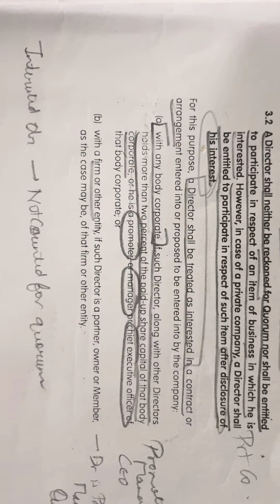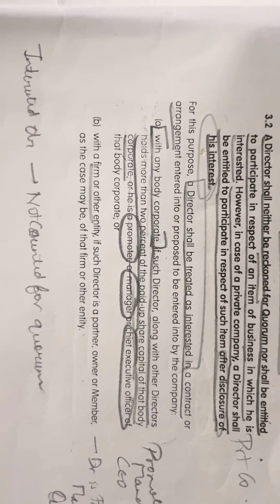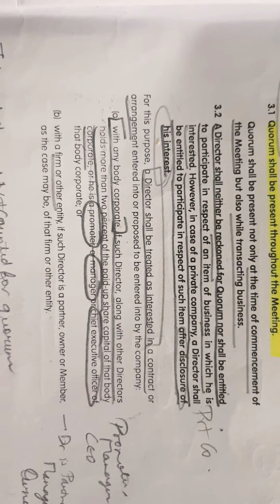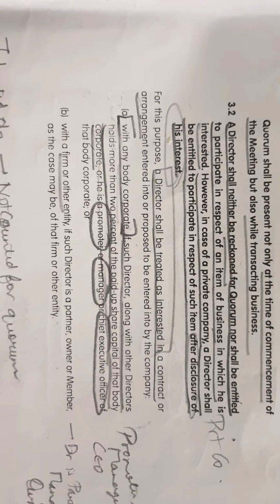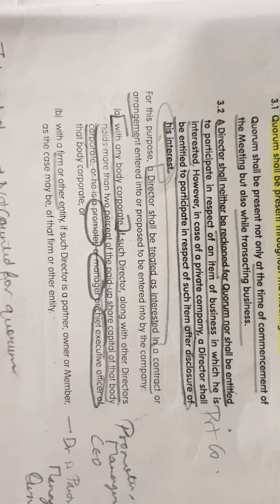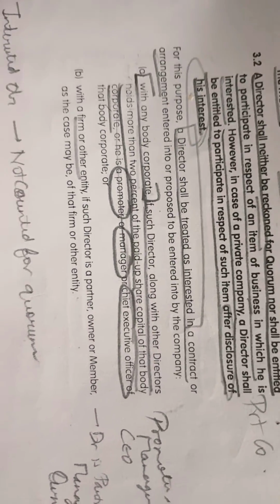And when can a director be considered as interested? When a company is entering into a contract with a body corporate, and in that body corporate the director, with other directors, holds 2% or more of the paid up capital, or is a promoter, manager, or CEO of that body corporate; or with a firm in which that director is a partner, owner, or member.